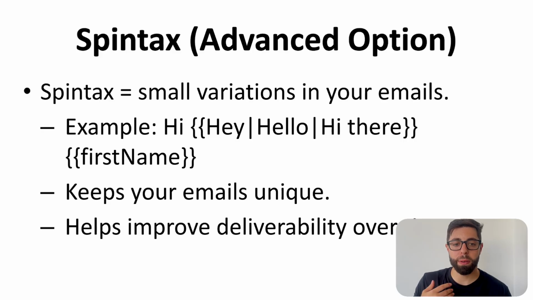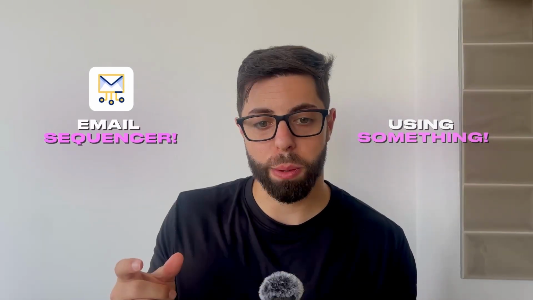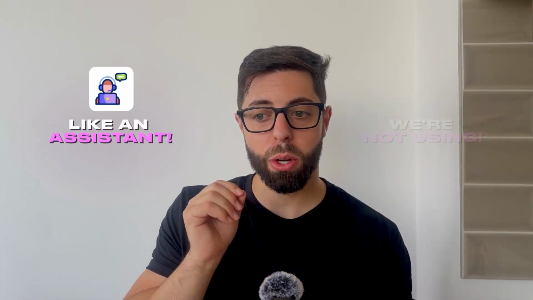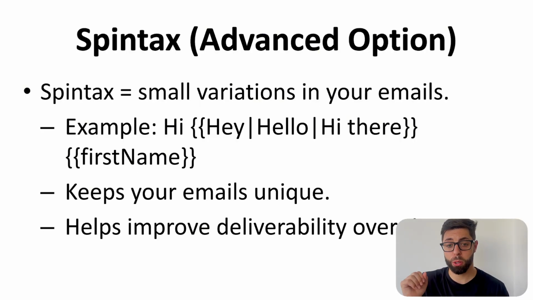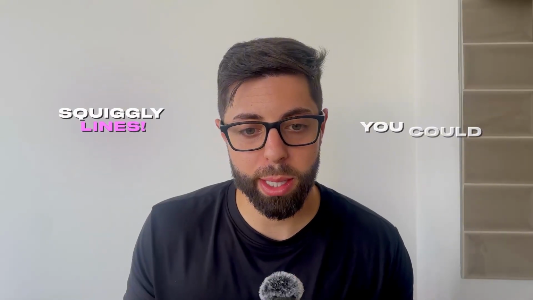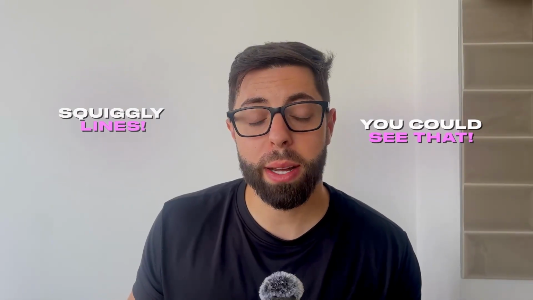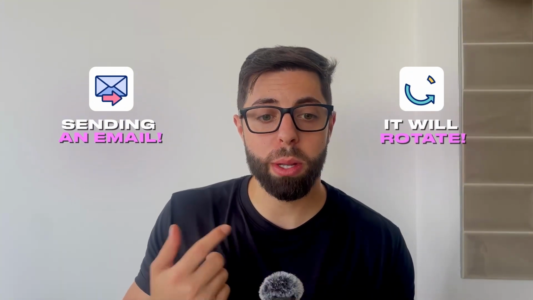Now that we have our emails warmed up, another more advanced option that we might be able to do is use something called syntax. This is a function that will rotate words in an email. And to walk you through what this could look like, whenever we're sending an email, we're using something called an email sequencer. We're not using like an assistant. These are automated platforms that will send emails on our behalf to ultimately reach out to our prospects or to potential clients or potential partners. And this function is going to rotate the words being used inside of the email. So inside of the squiggly lines, you can see that there's hey, hello, and then hi there. So whenever we're sending an email, it will rotate between those words being used.